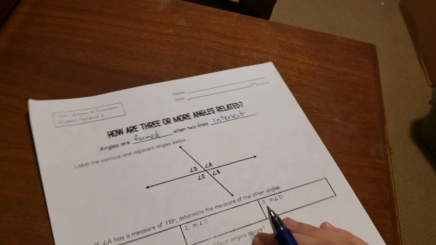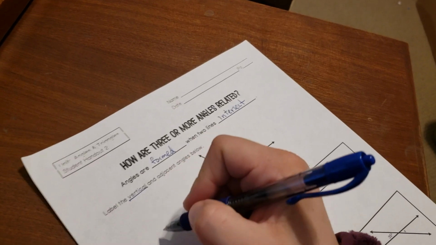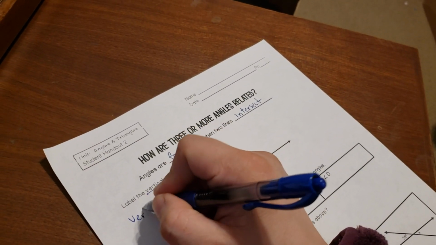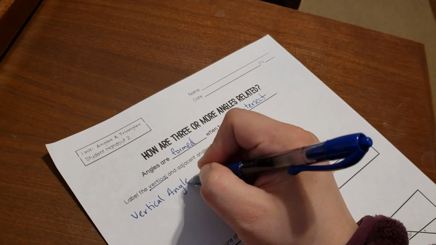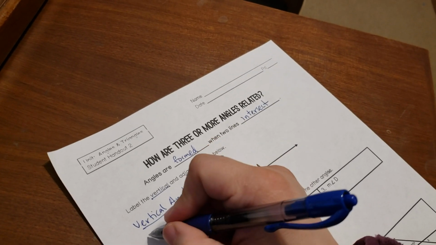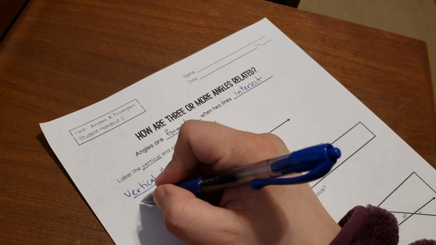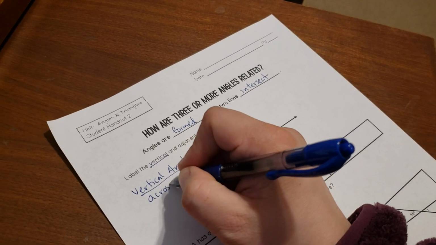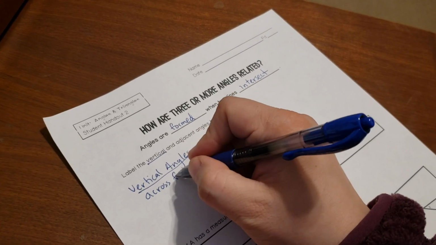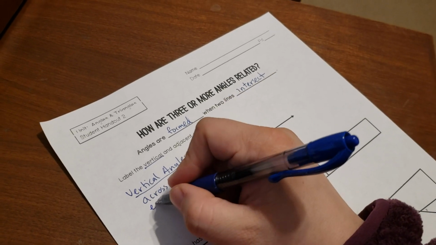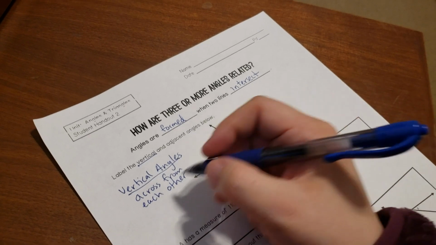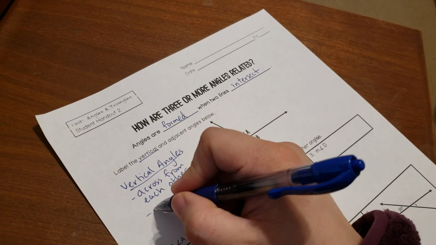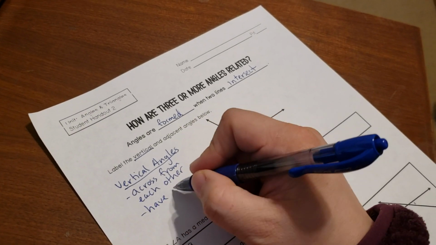So a vertical angle, technically vertical angles, they have to be a pair of angles. They are across from each other or opposite each other at an intersection, and they have the same measure.